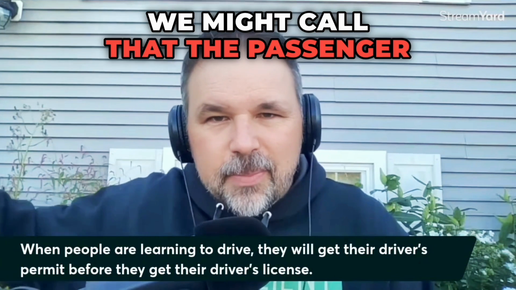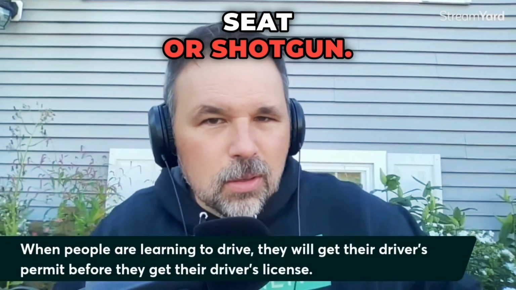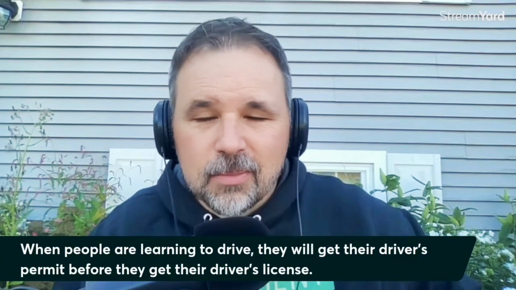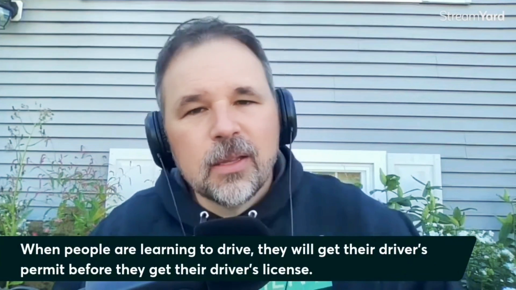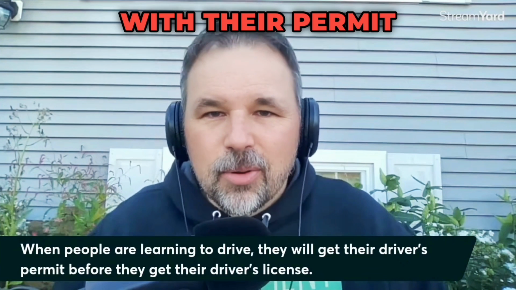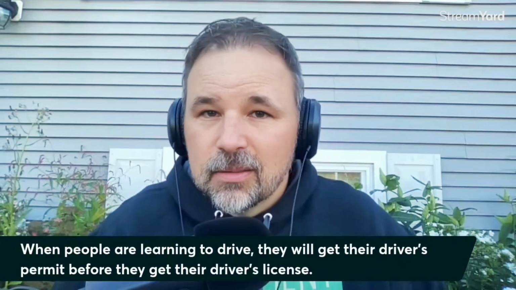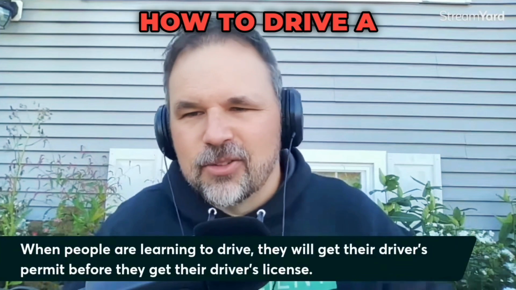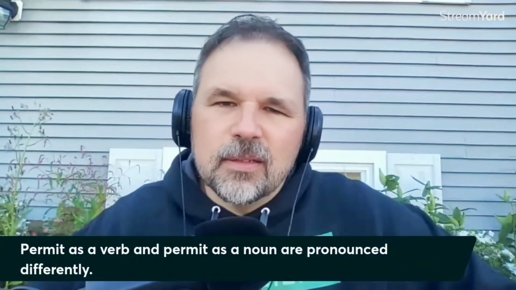We might call that the passenger seat or shotgun. I don't know why shotgun. Probably don't want to know why. But yeah, they will drive with their permit for about a year, and then they can get their license after they know how to drive a little bit better.